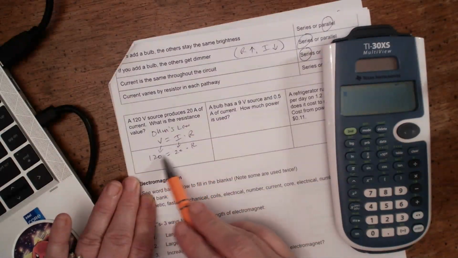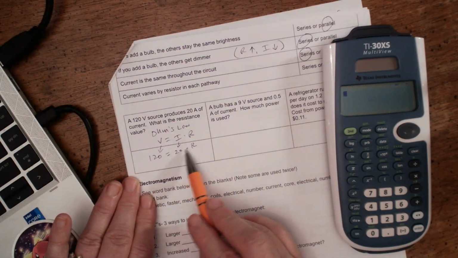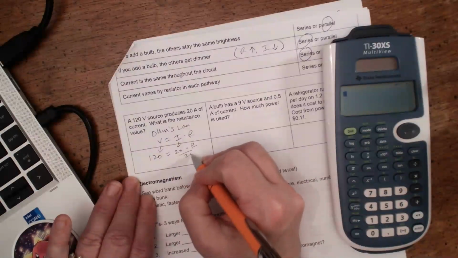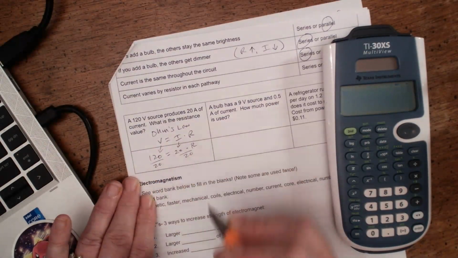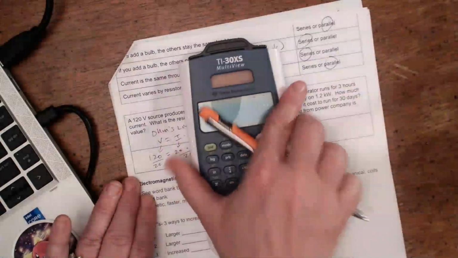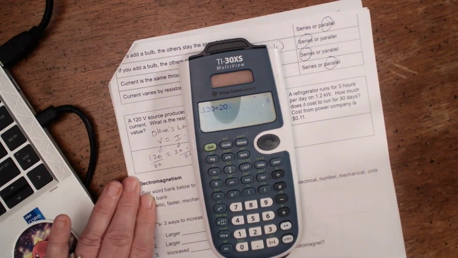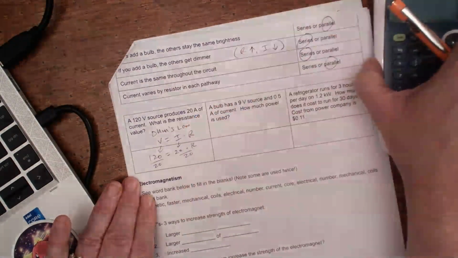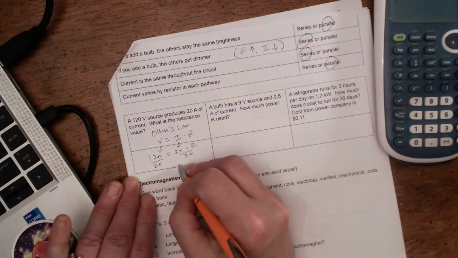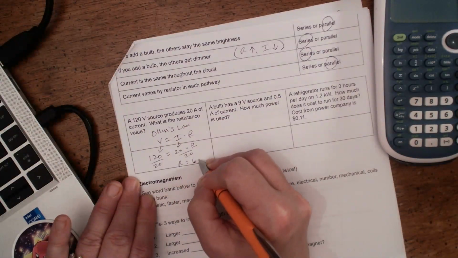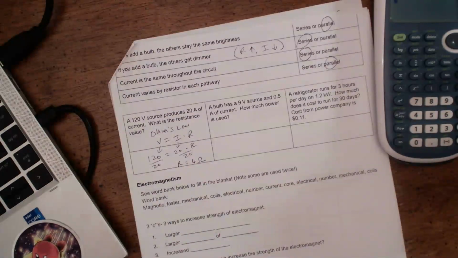So we want to solve this problem. We're going to divide both sides by 20. I can do that in my head, but I'm just going to show y'all. So that gives me 6 ohms of resistance. Remember, ohms are that little horseshoe looking thingy.